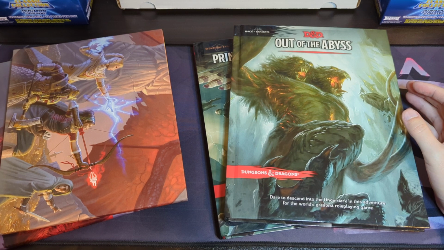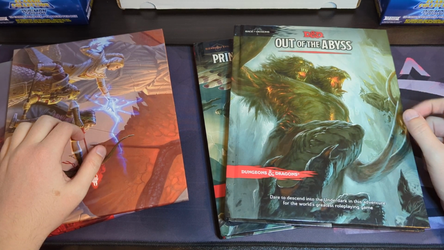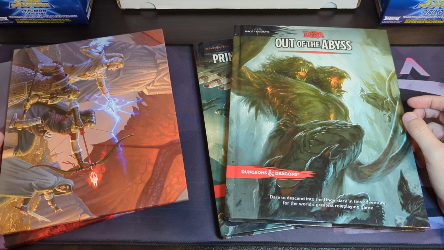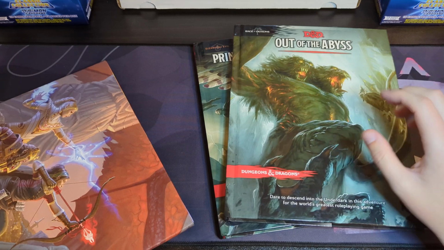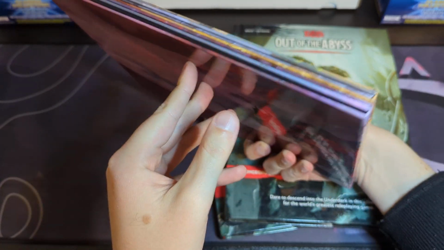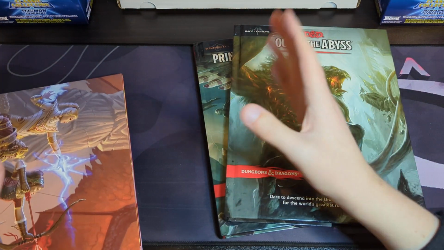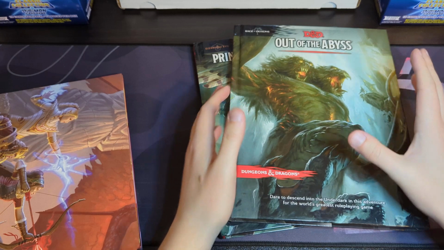back at the TTRPG shelf, and I have a few things I wanted to sort of combine into this video here, just because some of these I don't have as much to talk about. First of all, on my actual D&D bookshelf, I have these. I use these to separate the source books from the adventures.